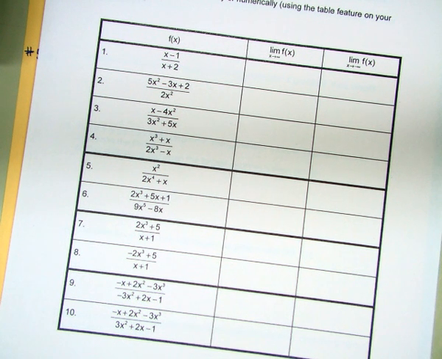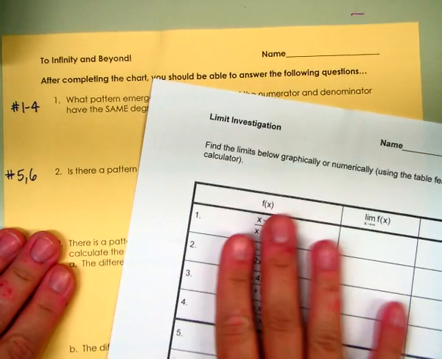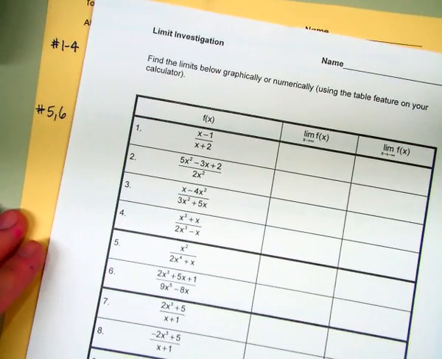Okay, hello once again. I want to give you a little preview of this activity that you're going to be doing. Hopefully you have these two sheets in front of you, the yellow one and the white one. The activity is going to start with the white one, okay?